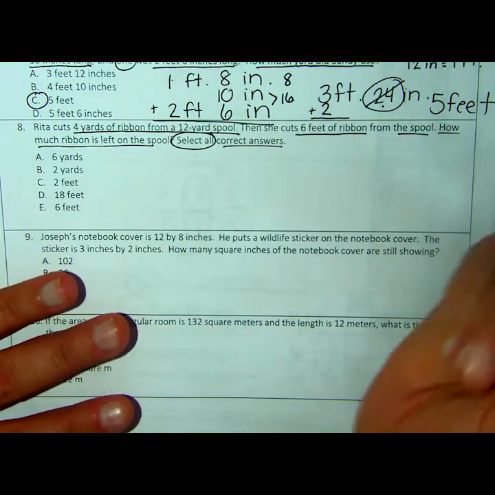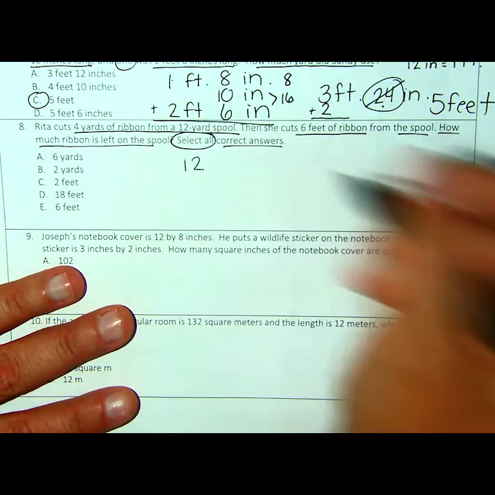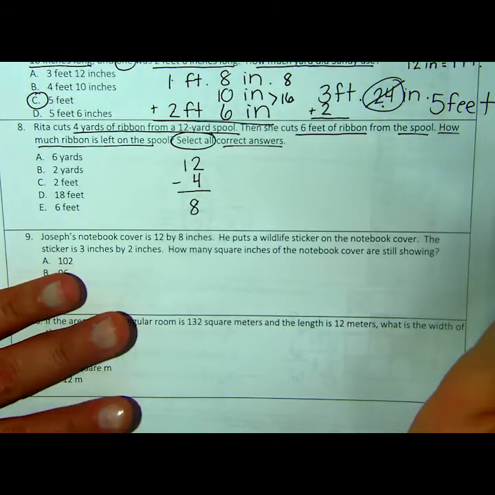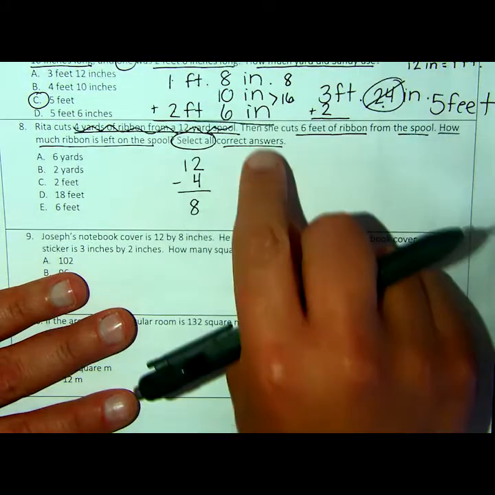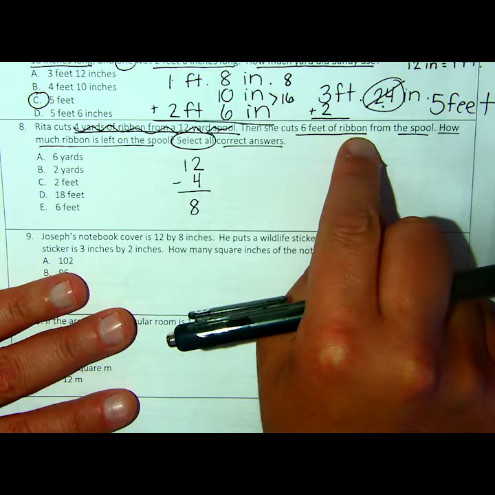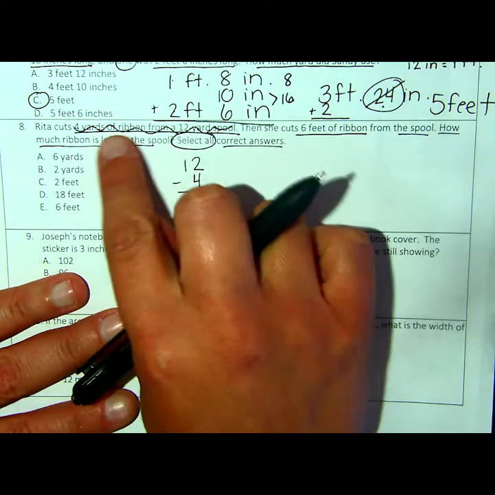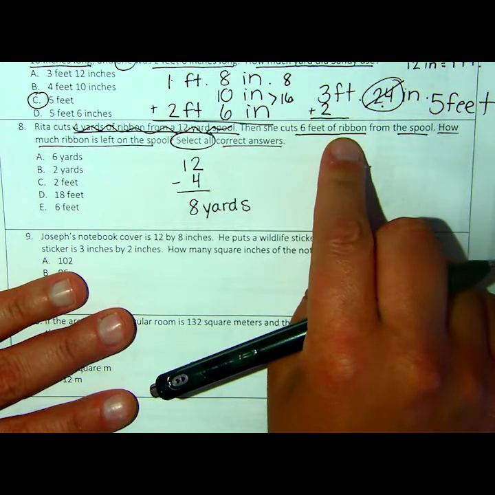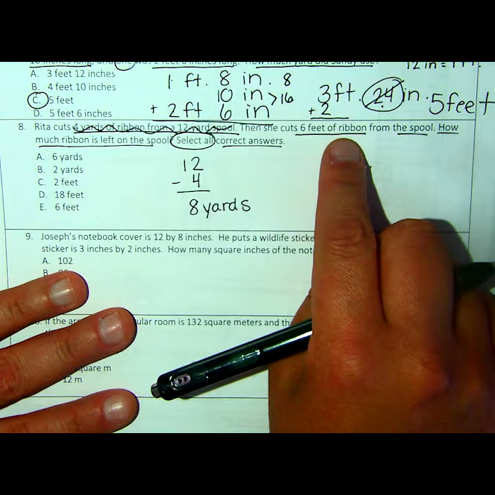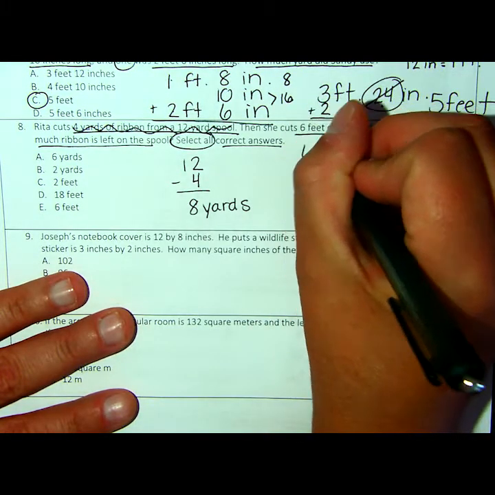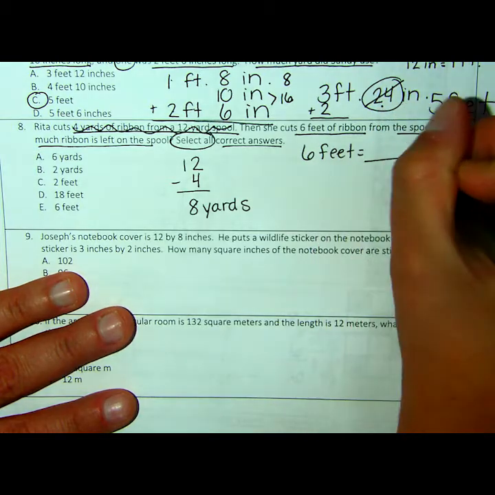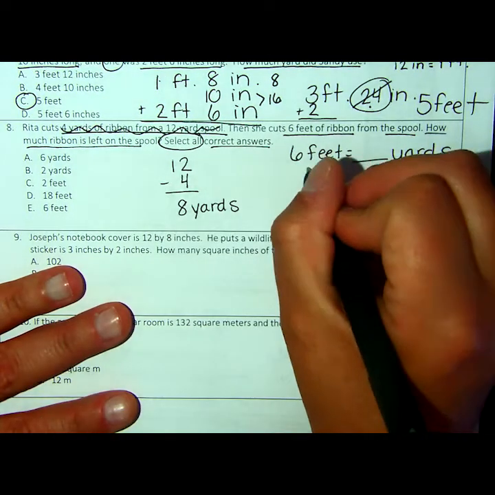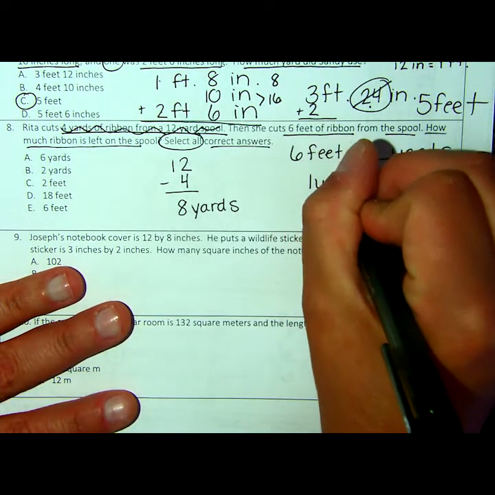All right, so let's start off first. We have a 12-yard spool. She takes away 4. So first, let's take away that 4. That leaves her with 8 left. So we took care of that part. Then she cuts 6 feet of ribbon. Now, be careful here, because this was yards. That's 8 yards. She then cuts 6 feet. So this is tricky. We can't just subtract 6. We have to know and recognize that 6 feet is equivalent to how many yards? Well, on your reference sheet, which you should have printed, it'll tell you that in 1 yard, you have 3 feet.